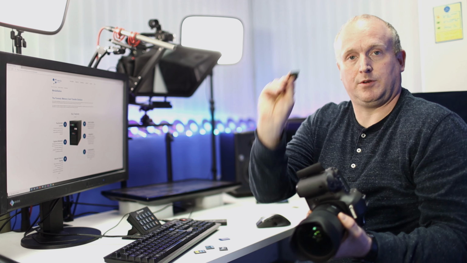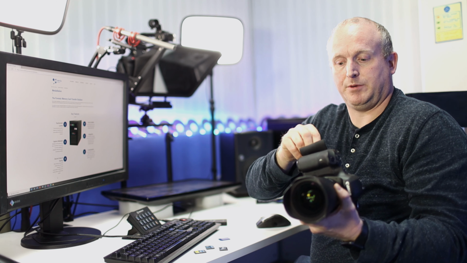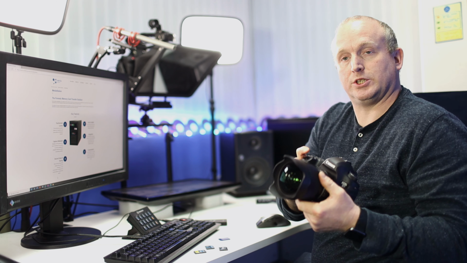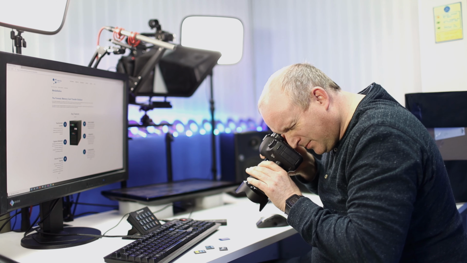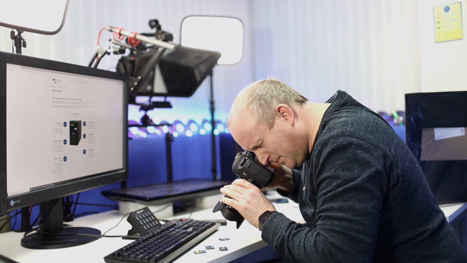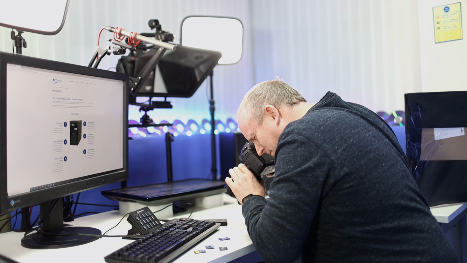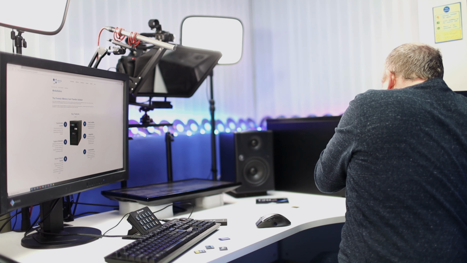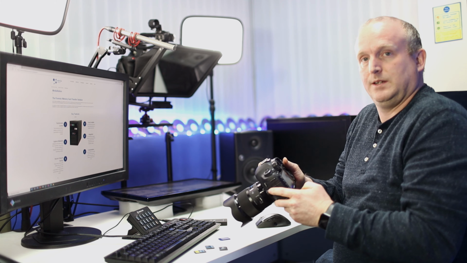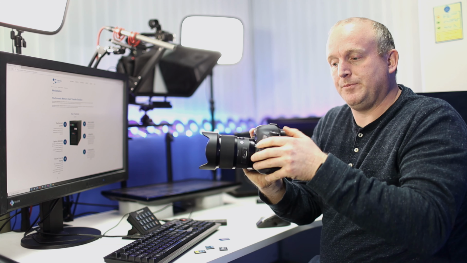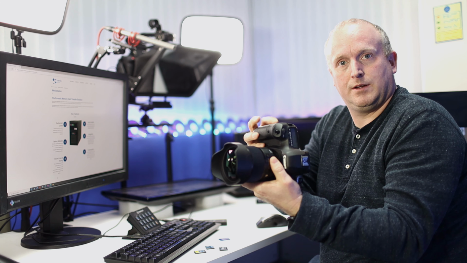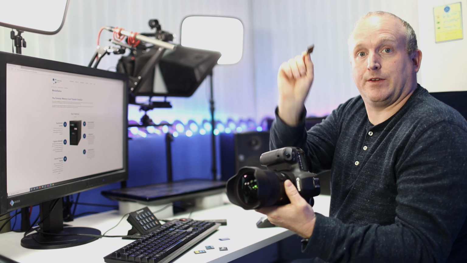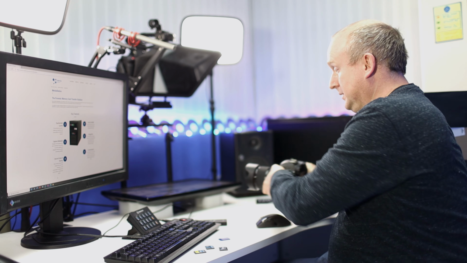Okay, so I've got the wiped card. I'm going to place this into the camera. Switch the camera on. I'll just take a couple of pictures. Okay, so I've got a few pictures on the camera. I'll turn the camera off. Take the memory card from the camera. And we'll now go back to the MediaStation and kick off the upload process.